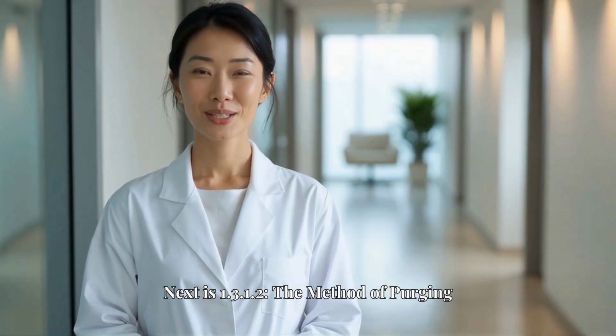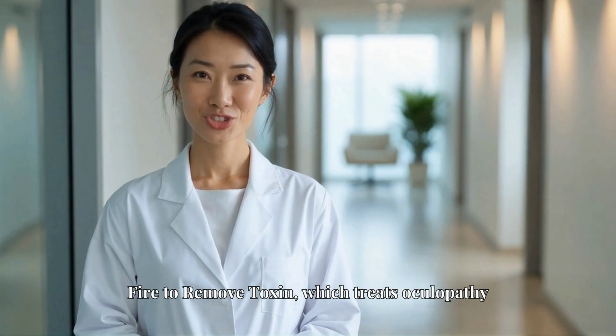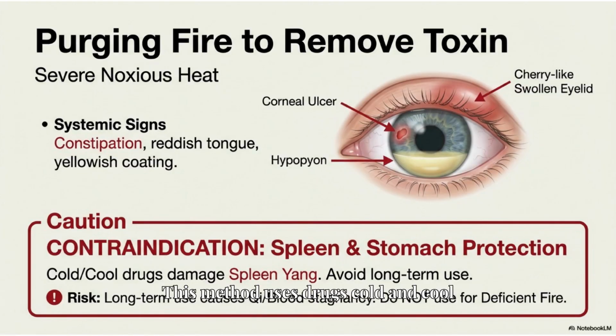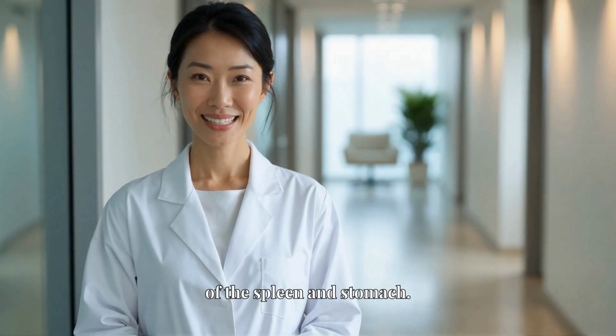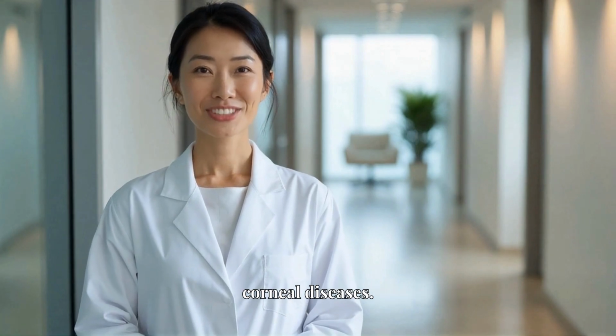Next is 1.3.1.2. The method of purging fire to remove toxin, which treats oculopathy caused by noxious heat. This method uses drugs cold and cool in property to reduce fire. It applies to sudden severe cases with pain and photophobia. Symptoms include hot tears, mucopurulent secretions, swollen eyelids, and general signs like dry mouth and constipation. This method may easily damage the yang qi of the spleen and stomach. Avoid long-term use and use cautiously for corneal diseases.